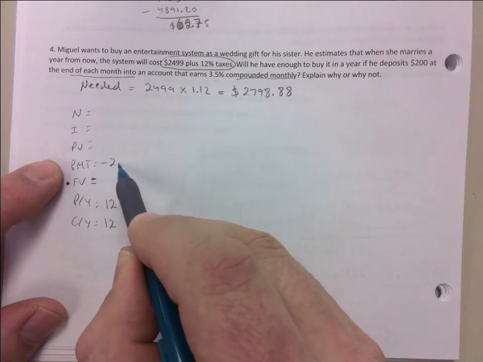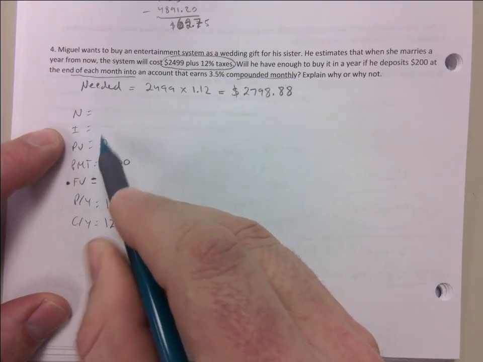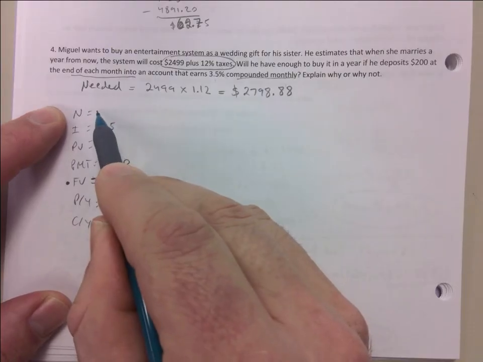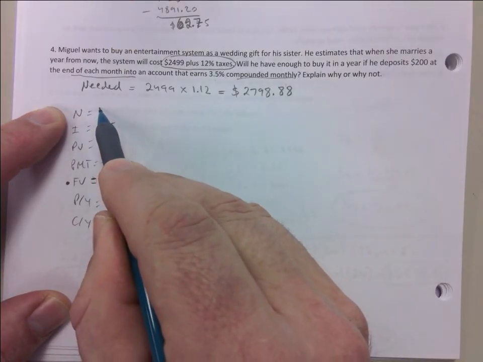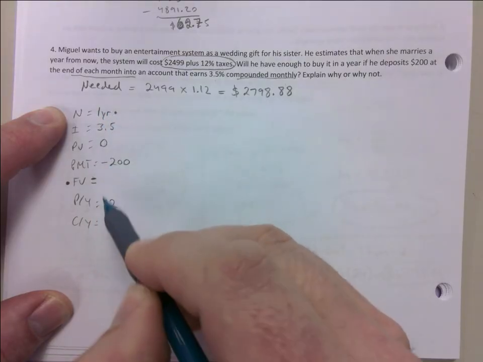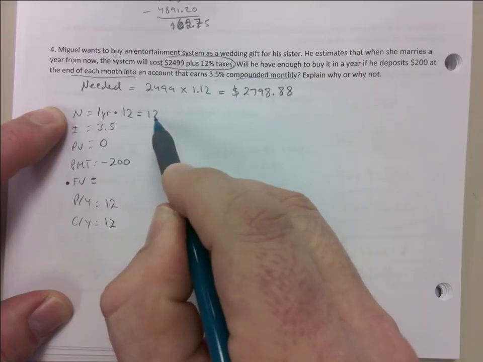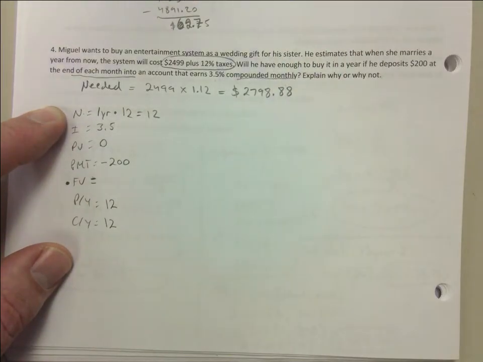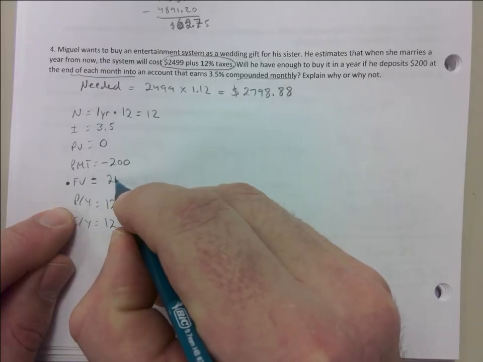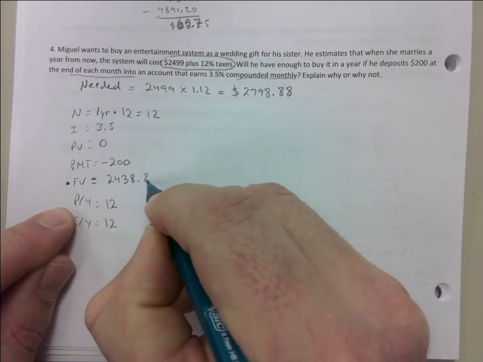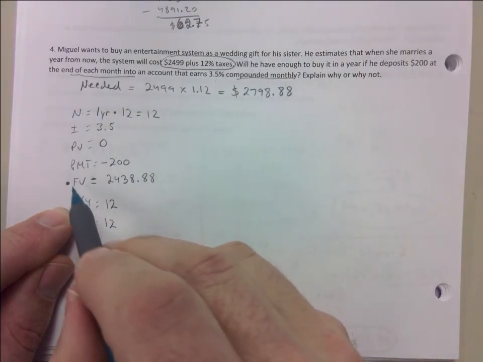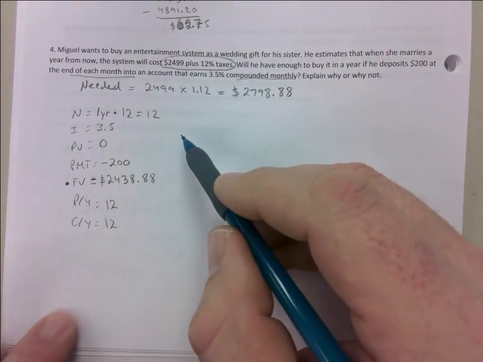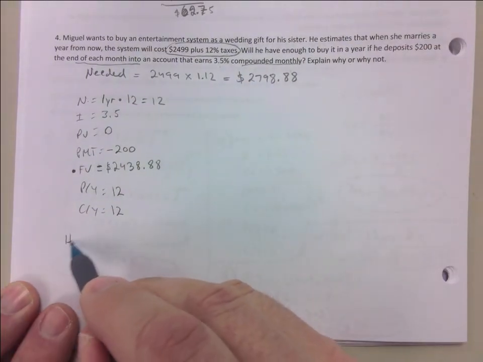So this is negative 200. Nothing to start. The interest rate is 3.5. And N is in a year, right? A year from now. So 1 year times whatever PY is. So 12 goes into N. So let's go ahead and solve that. I already did. So that gives you $2438.88. Okay? That's how much has been saved up. So you would conclude here, he will not have enough.